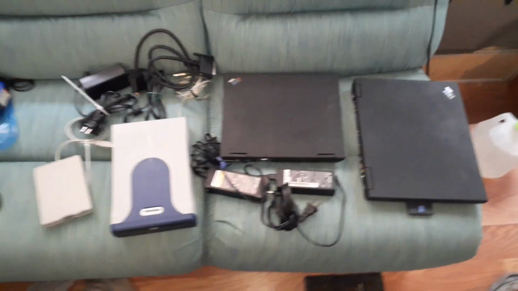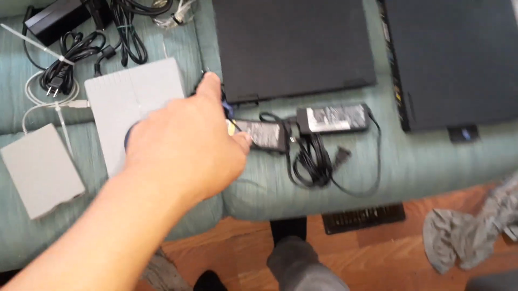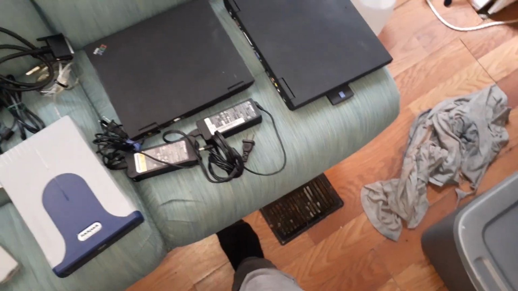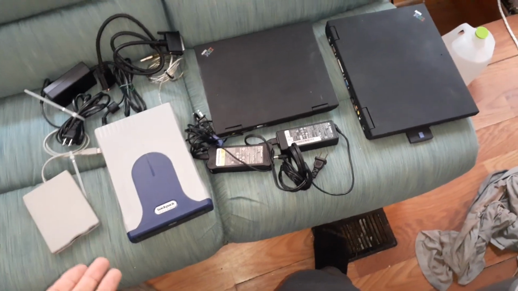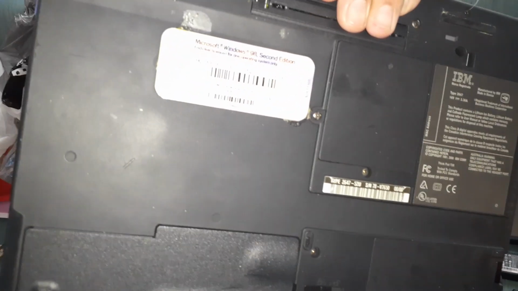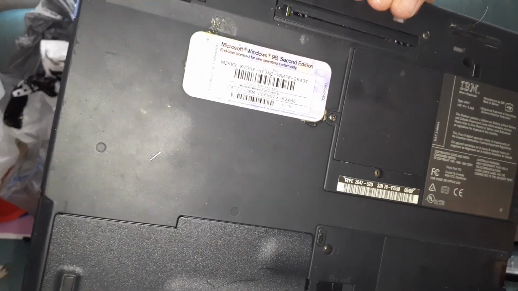What I picked up today, I was checking on Facebook Marketplace, and this guy was selling some dinosaur computer systems. Two laptops, two IBM ThinkPads, one smaller than the other. He said one contained Windows 98 and one contained Windows 2000. I was looking on the bottom of them, and originally they both came with Windows 98 Second Edition, which is pretty much the last days of DOS, when DOS was dying out.